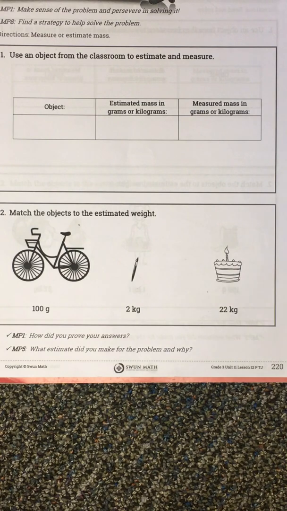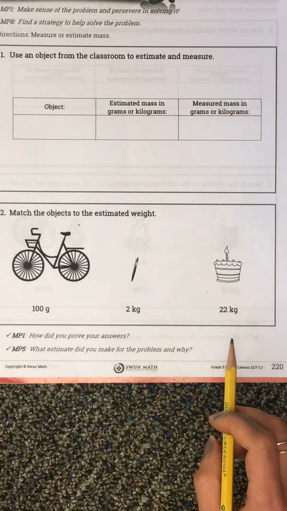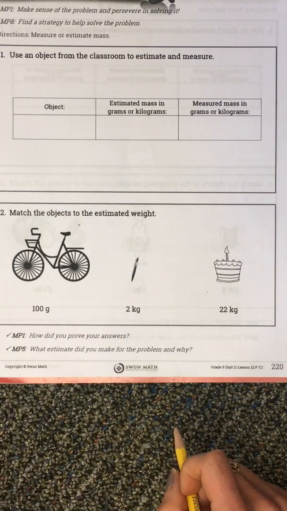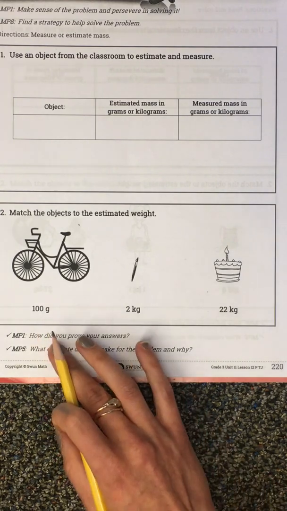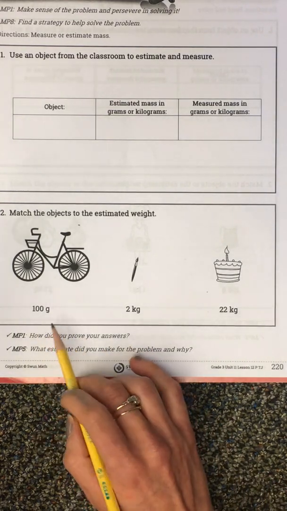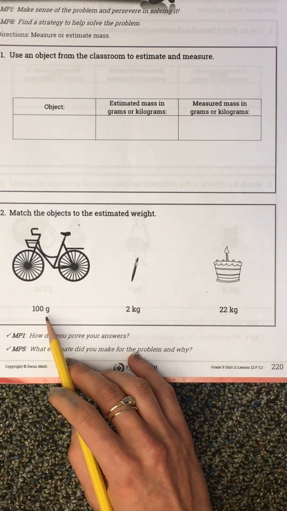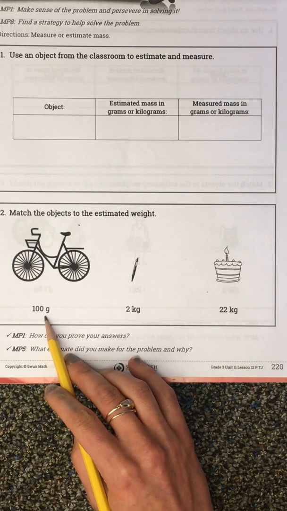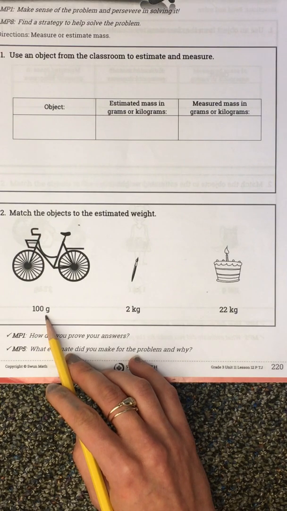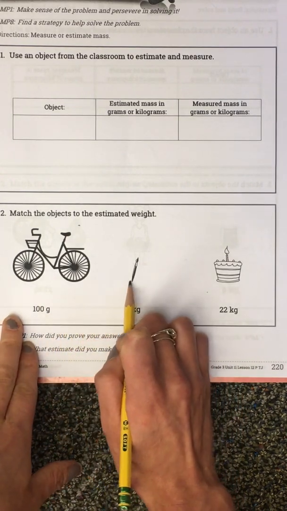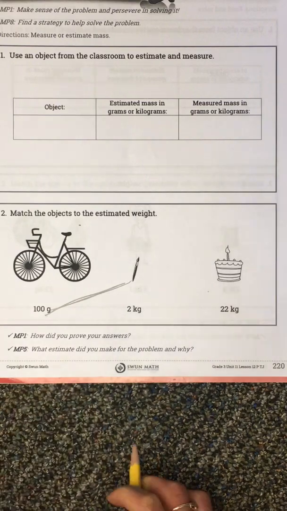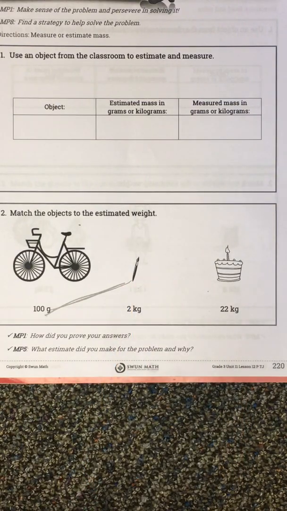It says, match the objects to the estimated weights. So let's think here. If we know that 1 gram is about the weight of a paper clip, what would be equal to 100 grams? So think, if I had 100 paper clips in my hand, would that be something pretty light or pretty heavy? That'd be pretty light. So I'm going to go ahead and say that 100 grams is equal to my paintbrush.